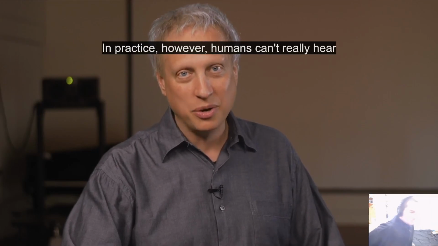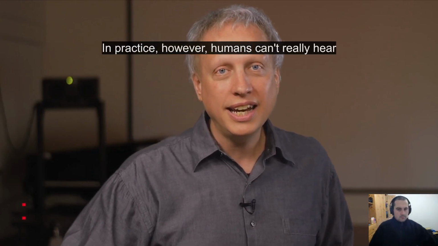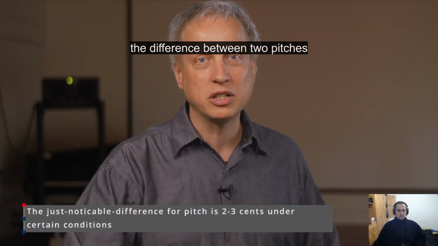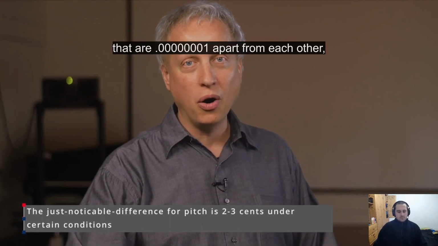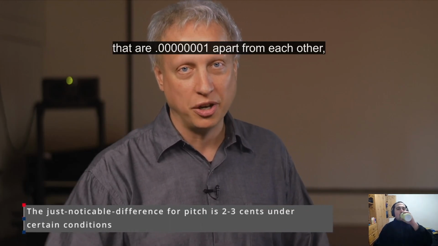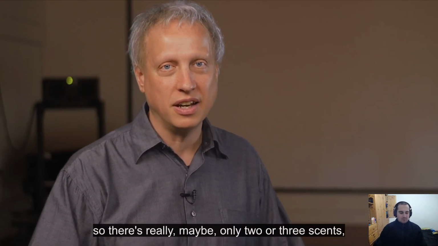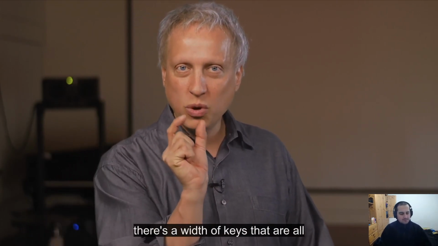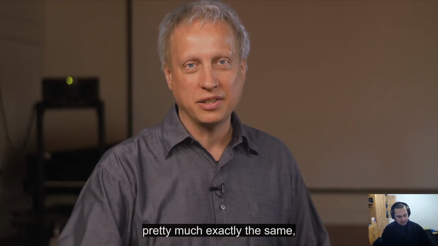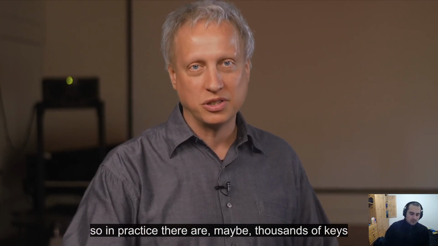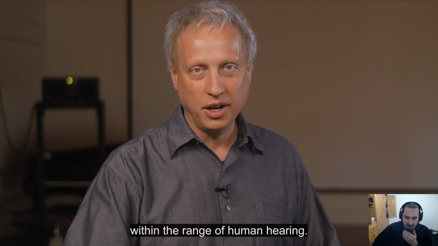In practice, however, humans can't really hear the difference between two pitches that are very close to each other. So there's really maybe only 2 or 3 cents. There's a width of keys that are all pretty much exactly the same. So in practice, there are maybe thousands of keys within the range of human hearing.